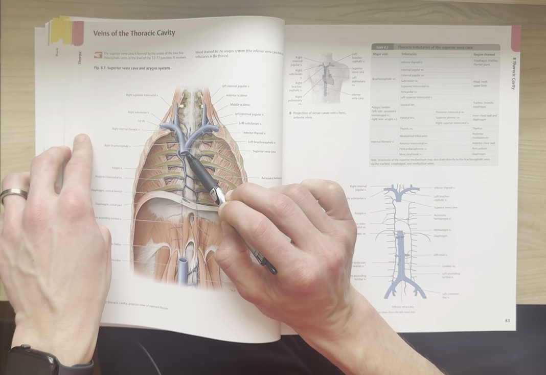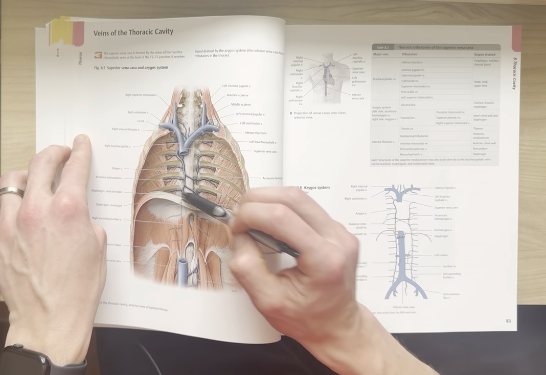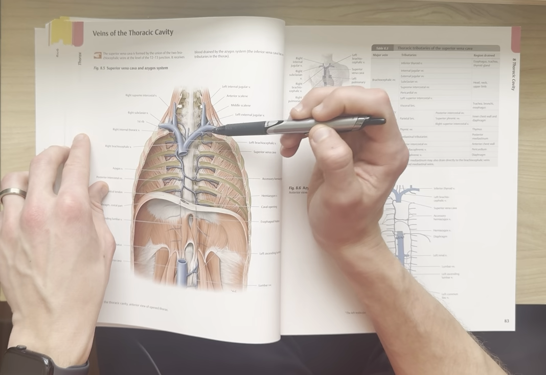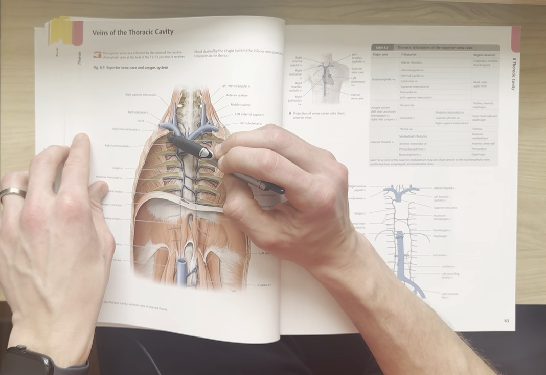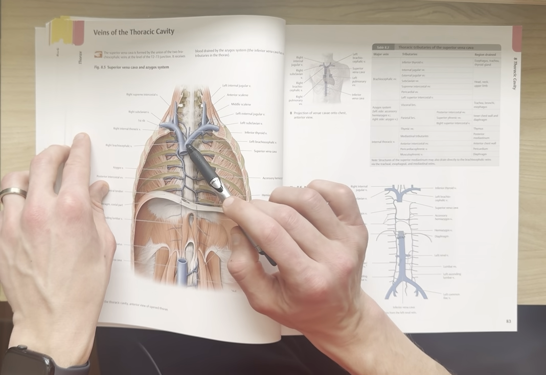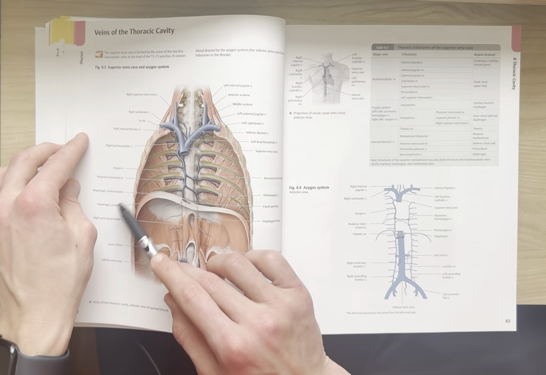So all of this is eventually leading back to here. So the accessory hemiazygos and the hemiazygos lead back to the azygos, which goes to that superior vena cava. It's all working back up. But let's look individually here. We've got the right supreme intercostal vein in here, the right subclavian, which is a partner to the artery. There's that first rib right here. The right internal thoracic vein, right brachiocephalic, azygos, posterior intercostal. There's the diaphragm.